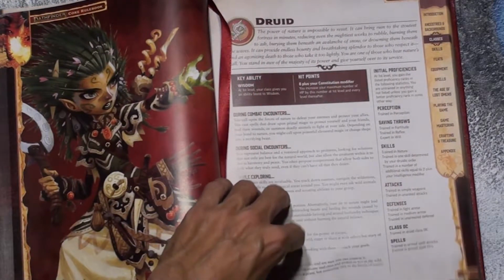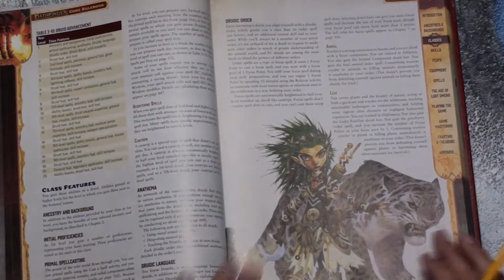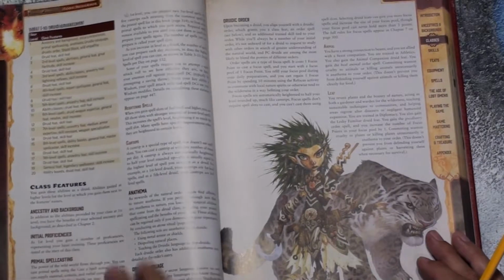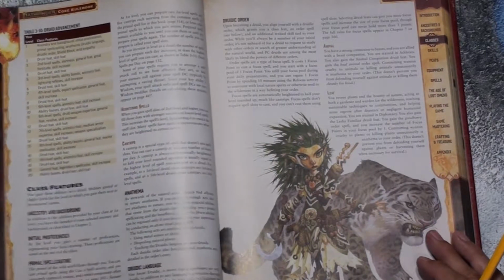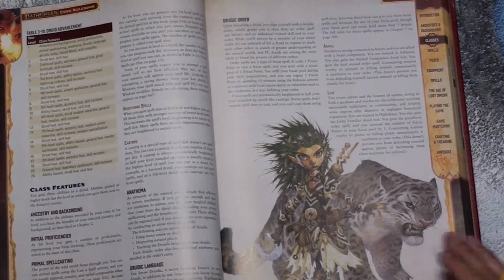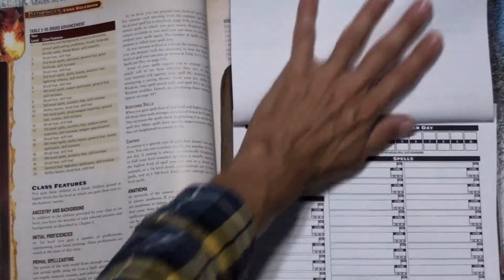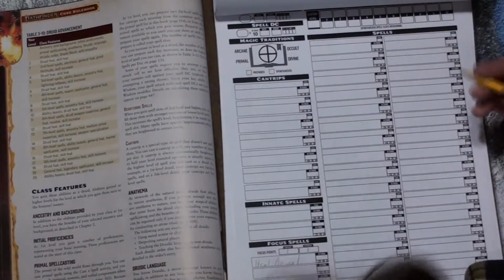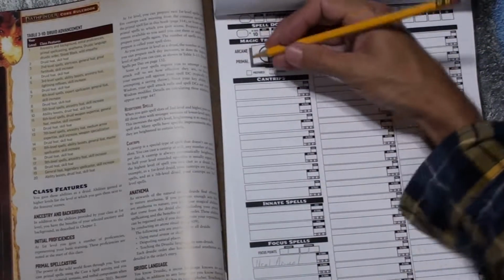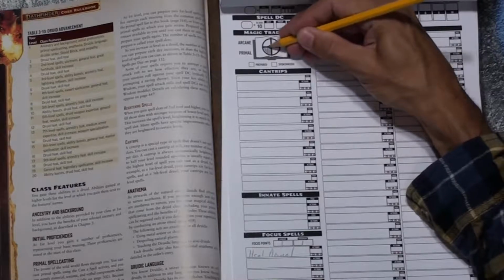And this shouldn't take long. But right here on the Druid page, it tells you your spellcasting. Basically, we get the order of primal spellcasting. So we'll go to page 4, the spell page. I'm just going to shade in primal because we can cast primal spells.